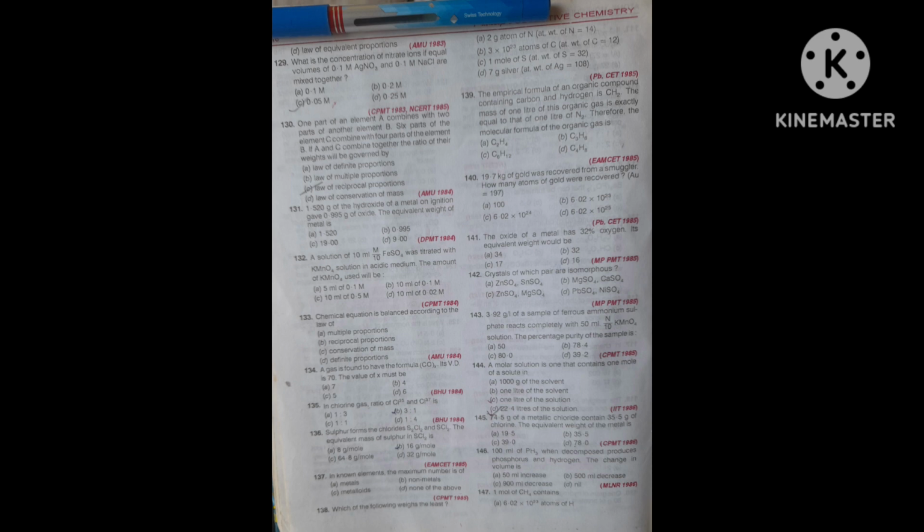I am repeating one more time. You know that in the periodic table metals are there, non-metals are there, metalloids are also there. Then which is the maximum number? You have to tell.